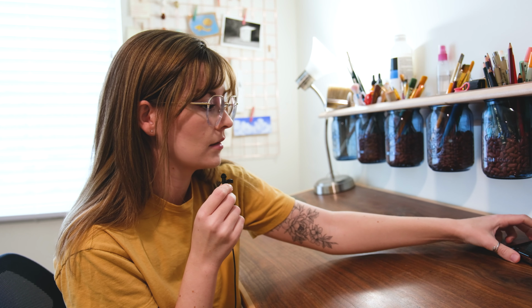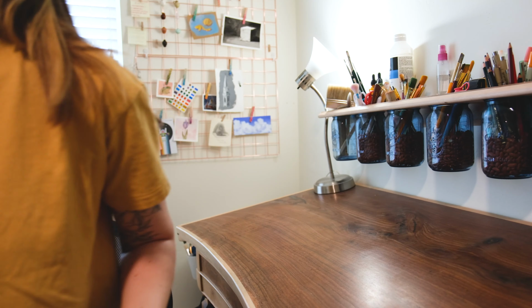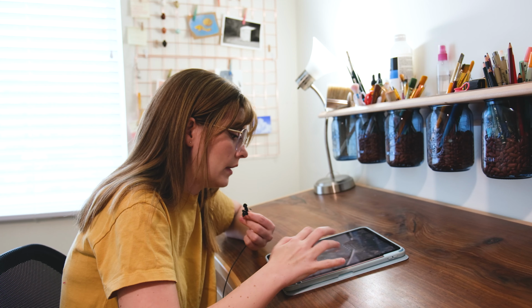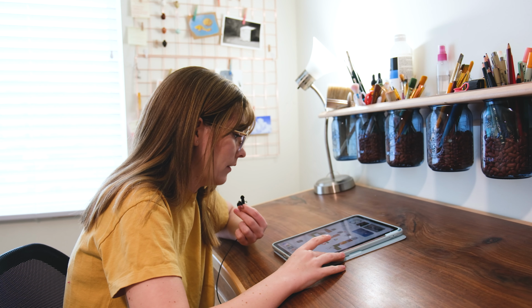Okay, we're over here now. This is my beautiful desk. Okay, so we're gonna start with Pinterest. I'm using my iPad because my phone has my notes on it, but let's just take a look here, okay?